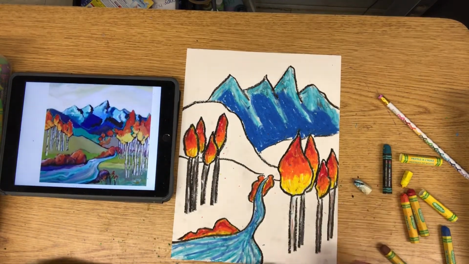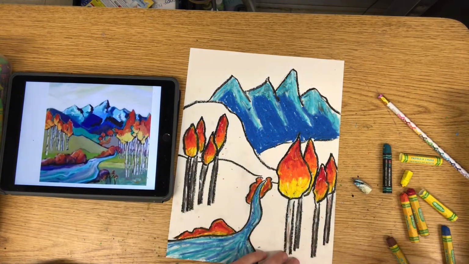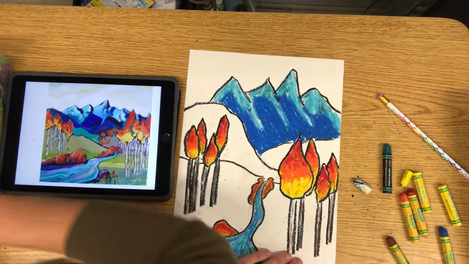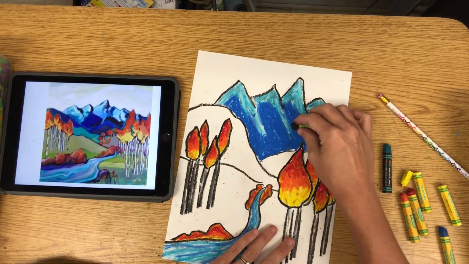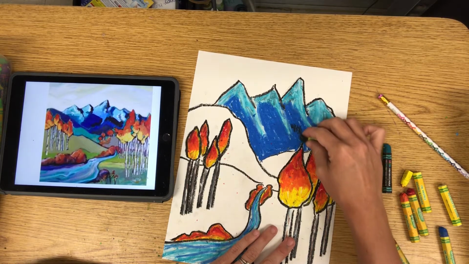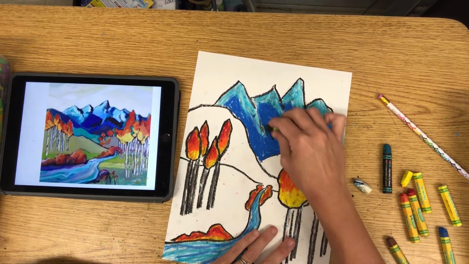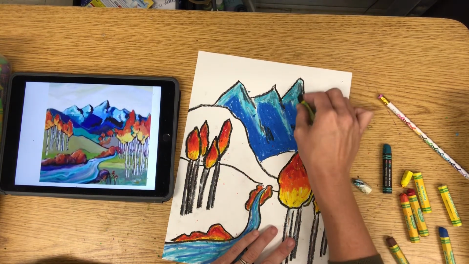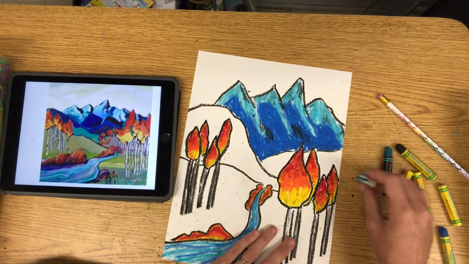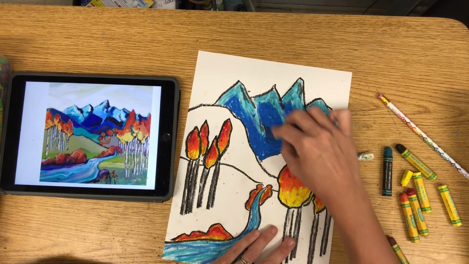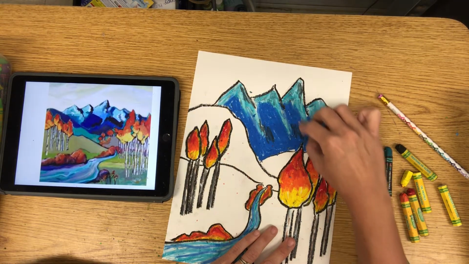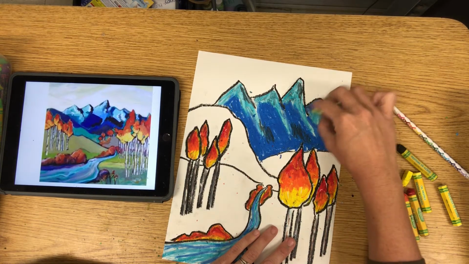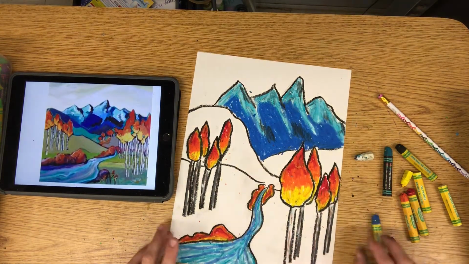Okay, so I think I might add a little bit of black in here. So let me find my black. And I'm going to do it just a tiny, tiny bit. Very, very lightly, adding it in. Kind of trying to create some shadows. And then I'm going to go over it a little bit with the blue. Kind of help blend it in. Okay? So there's that.